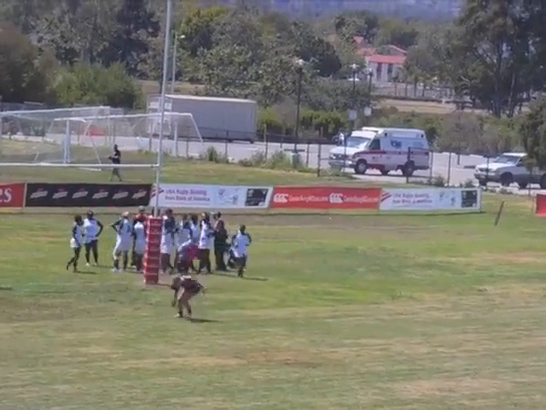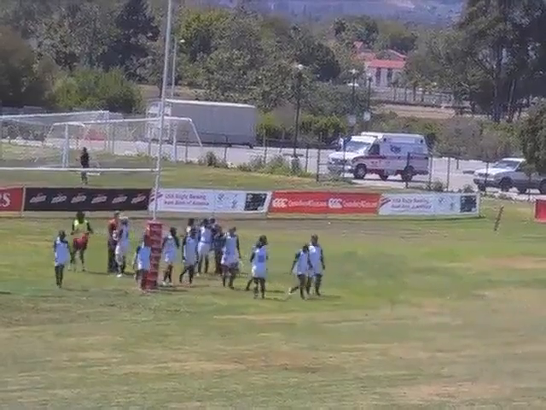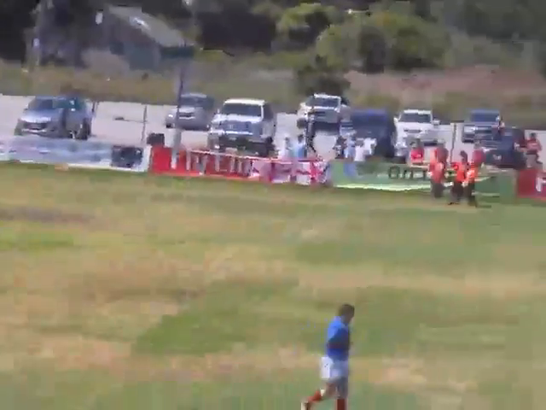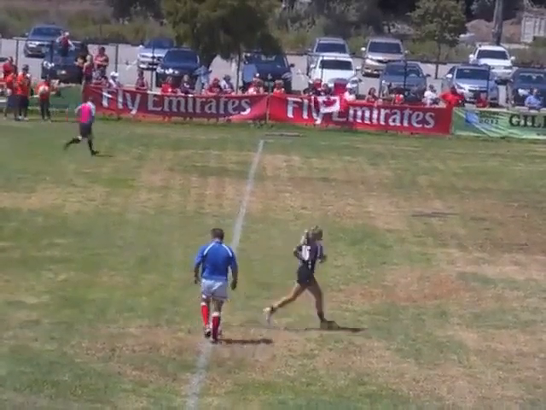Conversion is good. It is now 12-0 Canada. And the conversion is good by number 15. That brings the score to Canada 12.